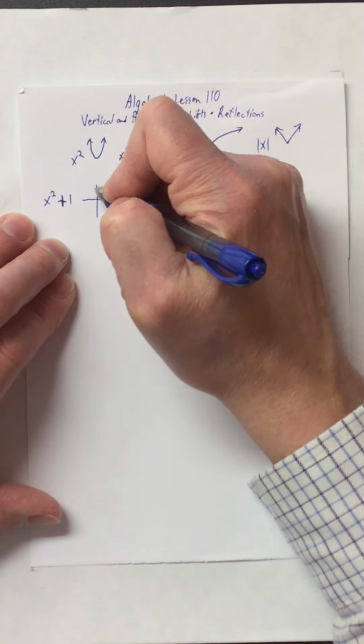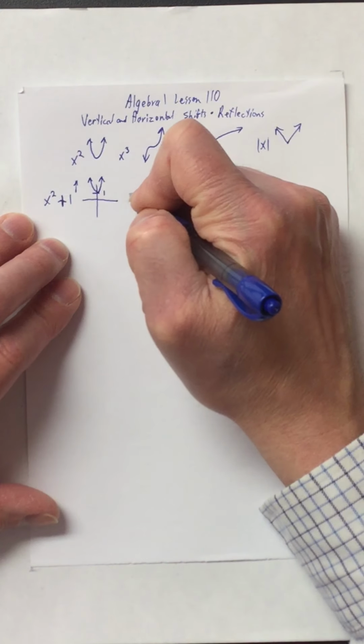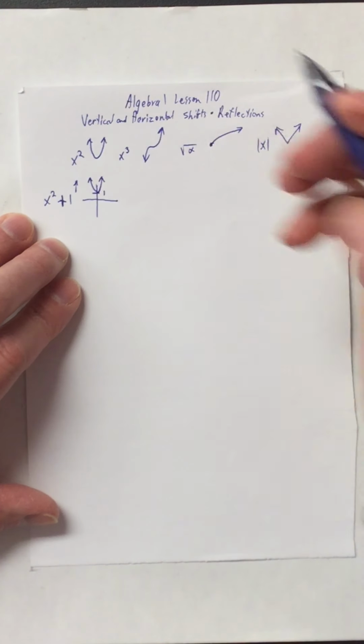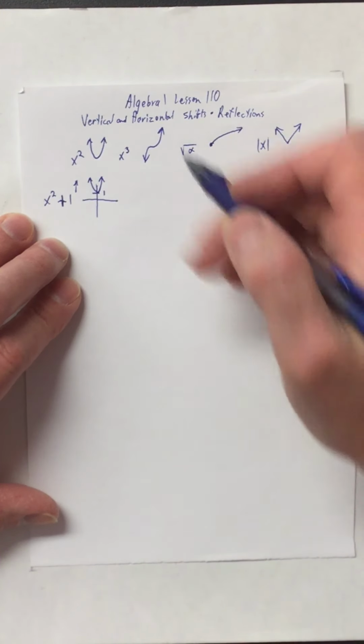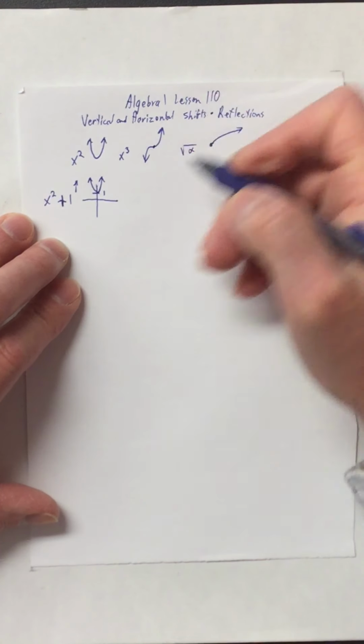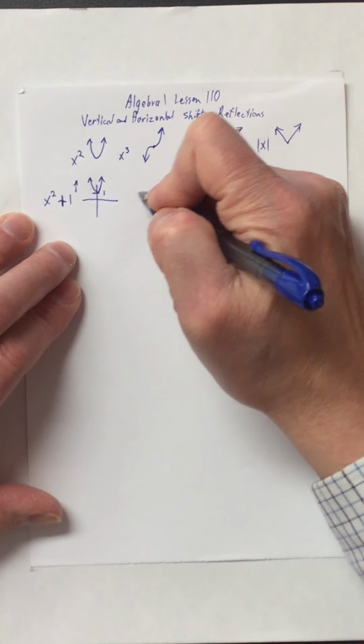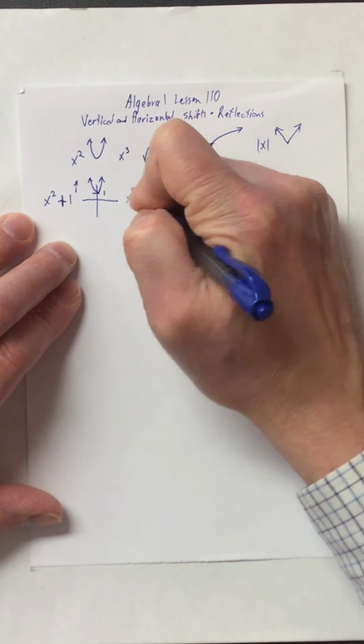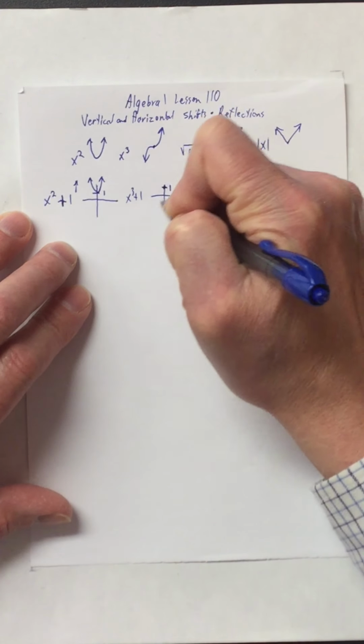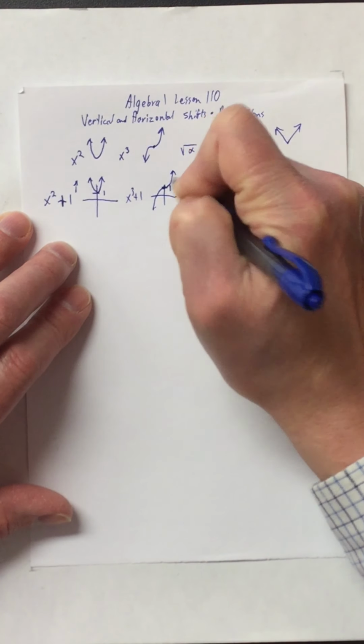It's going to shift up one space if we +1. If we were to do a +2, then it would shift up two spaces, and so forth. And same thing with all these. With this one here, x cubed +1, same thing. We're going to go up the y-axis one spot, and that's where it's going to cross through.